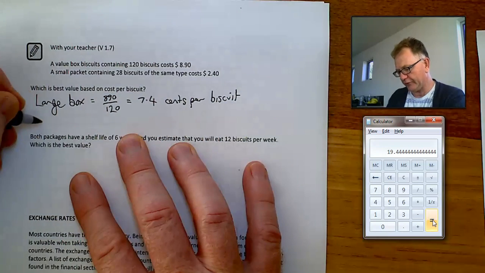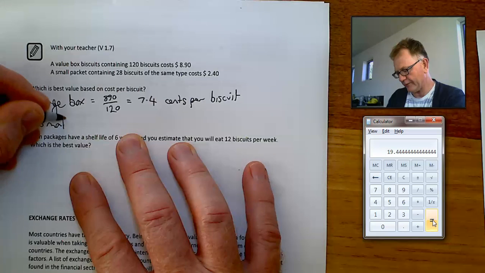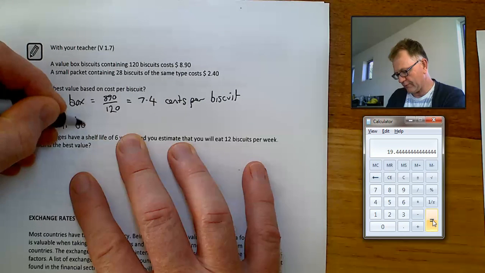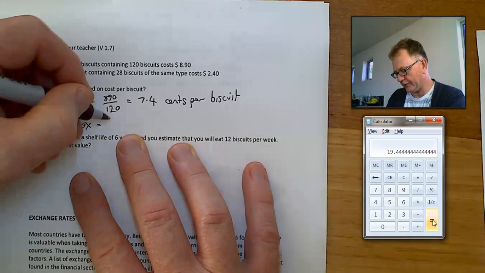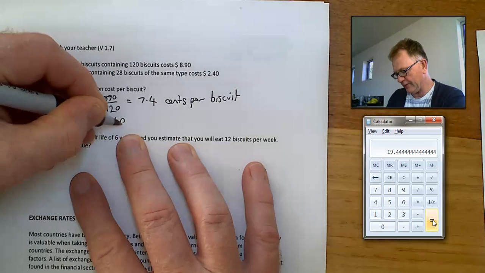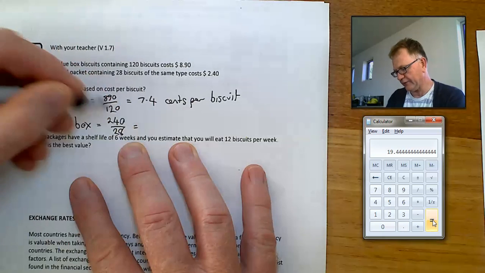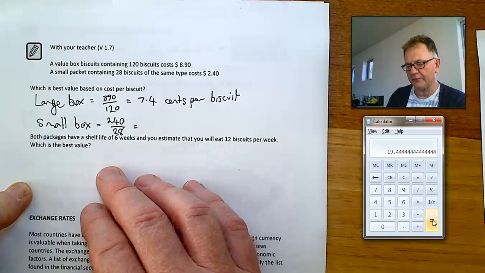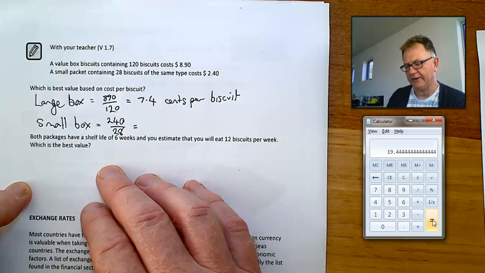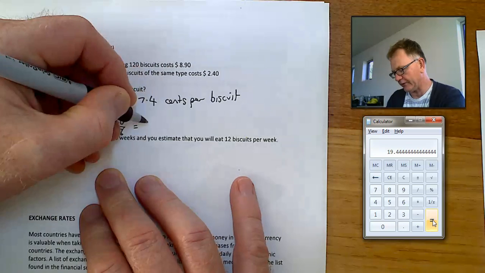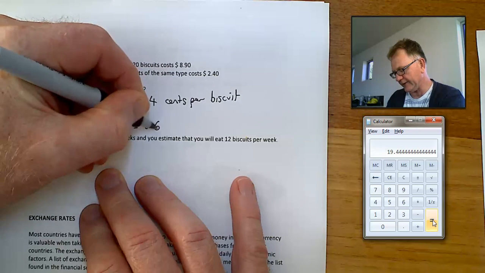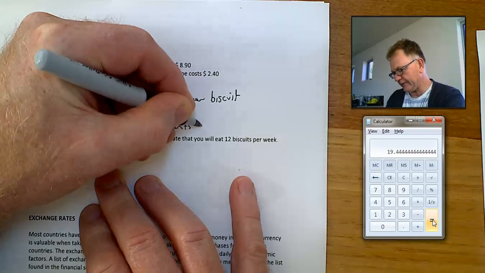Or you could do it for the small box, which cost $2.40, and we got 28 biscuits in there. I've written it in cents, because I want my answer to be in cents per biscuit. So 240 divided by 28 works out to be 8.6 cents per biscuit.